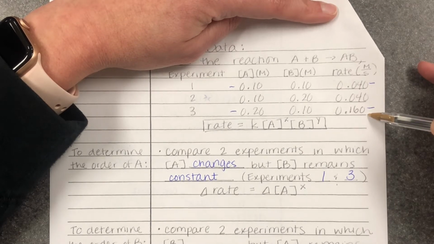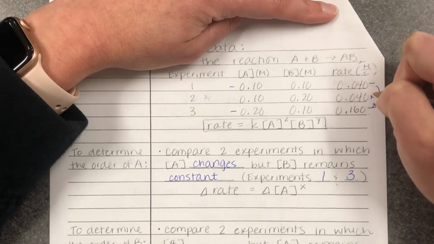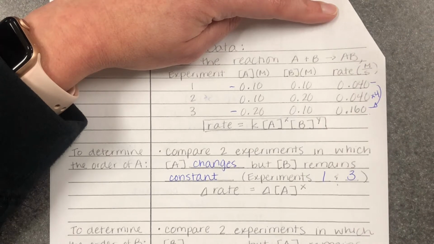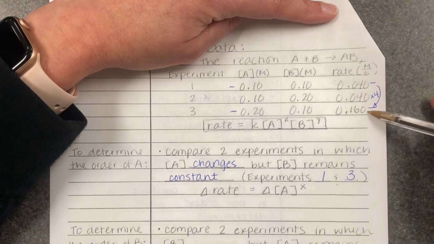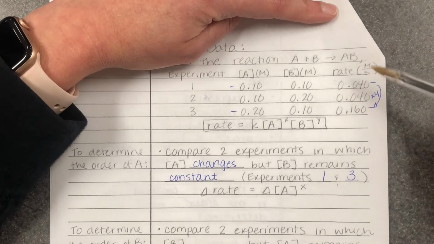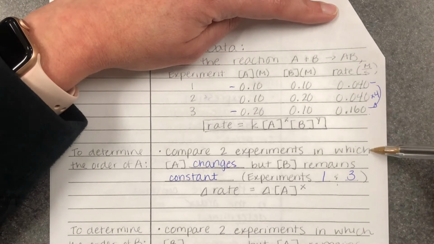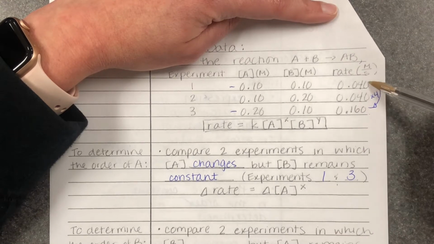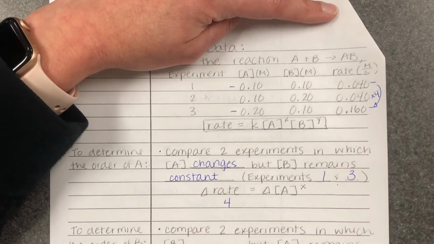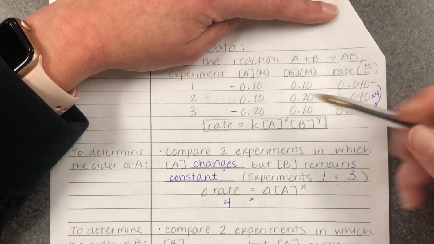So my factor of change, from here to here, is a factor of 4. We're not adding or subtracting here. What we're looking for is the factor of change. We want to know how many times it was multiplied from one experiment to the other. In this case, from experiment 1 to experiment 3, it was multiplied by 4. So our change in rate is 4 because the rate increased by a factor of 4. We're going to do that same thing here.